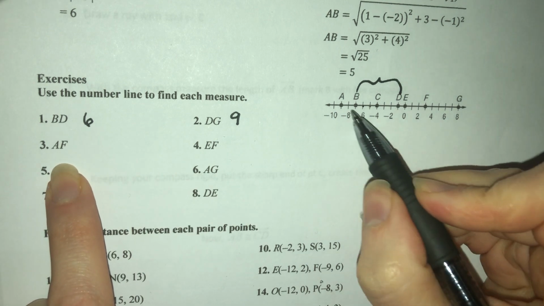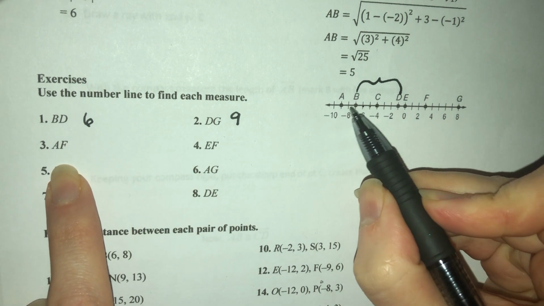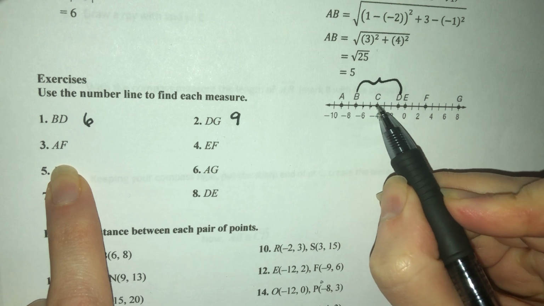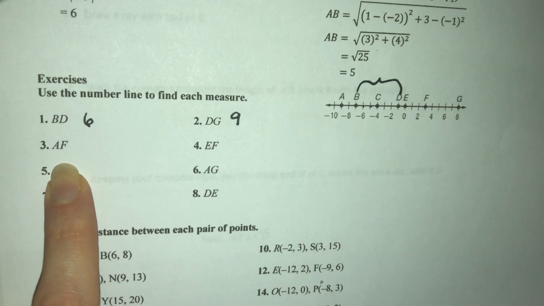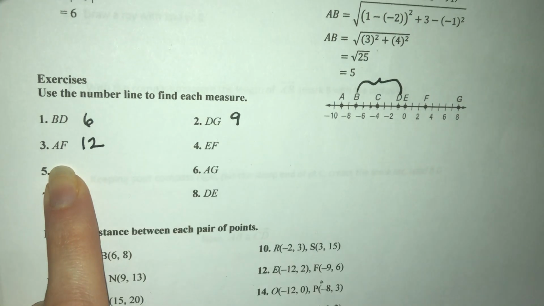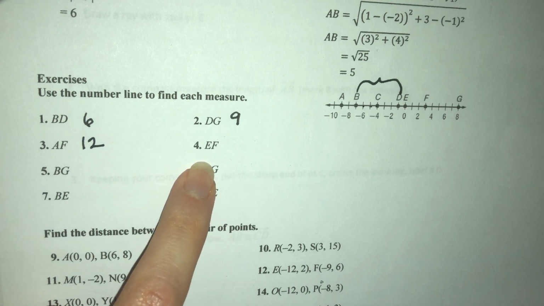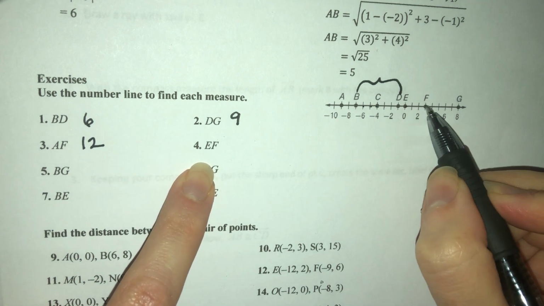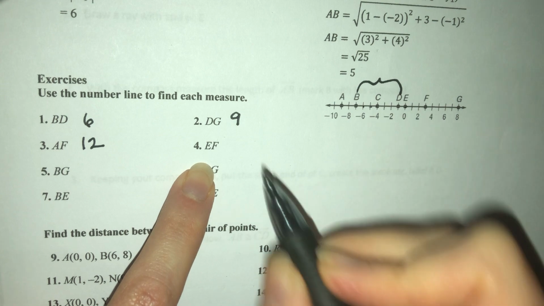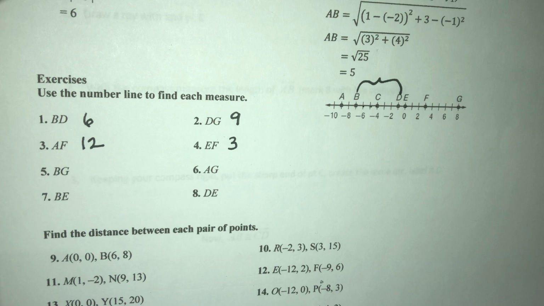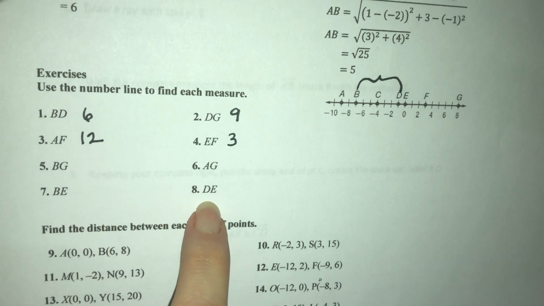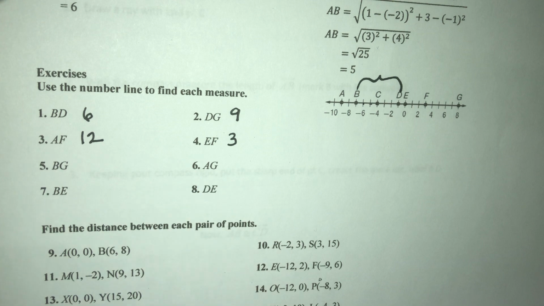Now, from A to F, how far apart are these? 1, 2, 3, 4, 5, 6, 7, 8, 9, 10, 11, 12. I got 12 jumps. That's the distance between them. All right, from E to F. Well, these are really close. Jump 1, 2, 3 times and you're there. All right, I'm going to suggest that you pause your video and try the remaining 4 in this section, problems 5, 6, 7, and 8 on your own, and then restart the video to see if you got them correct.